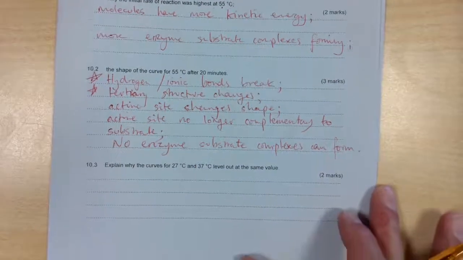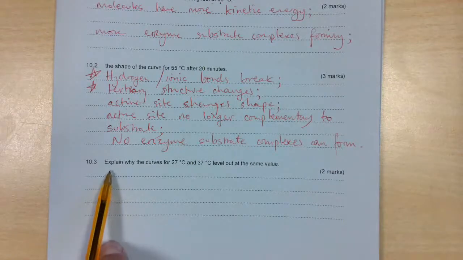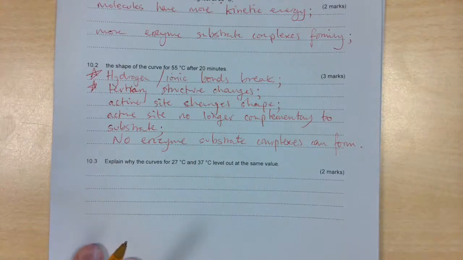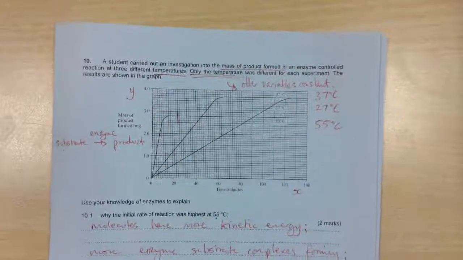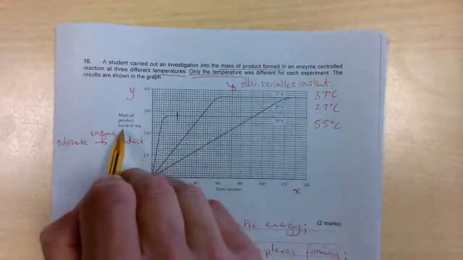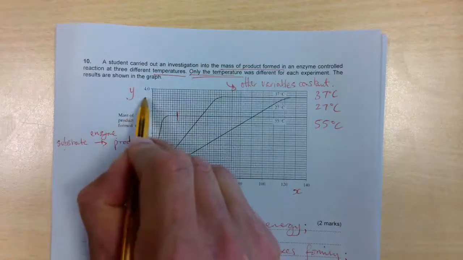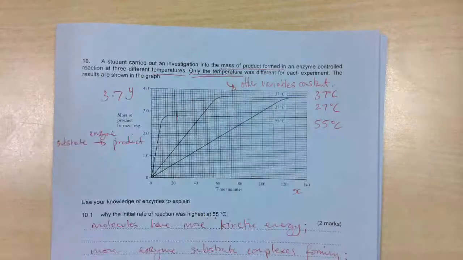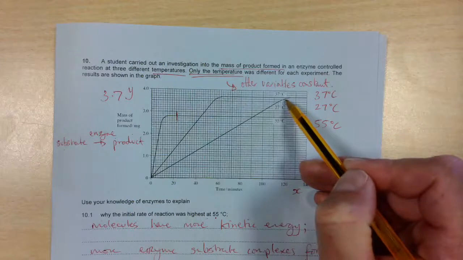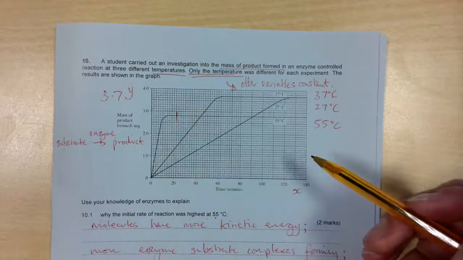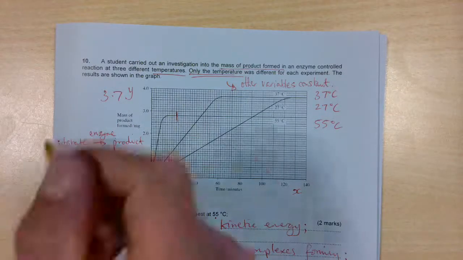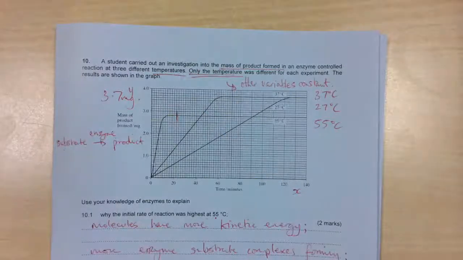And then finally, explain why the curves for 27 and 37 level out at the same value. If we have a look at the graph, you can see 37 levels out at, I think, 3.7. You don't actually need to know that. And if you look at the 27 degrees Celsius, it's also 3.7. They level out at the same value. So they produce the same mass of product, 3.7 milligrams.